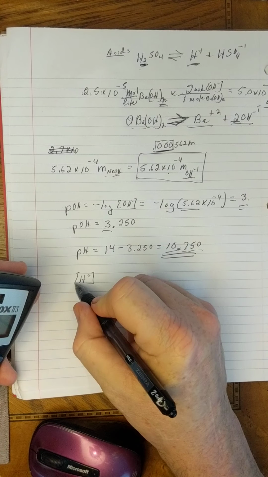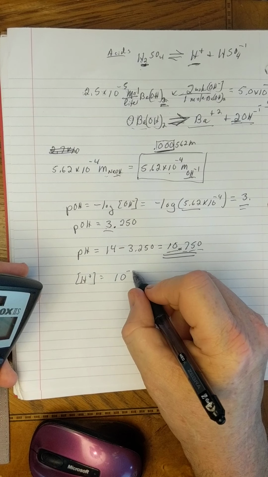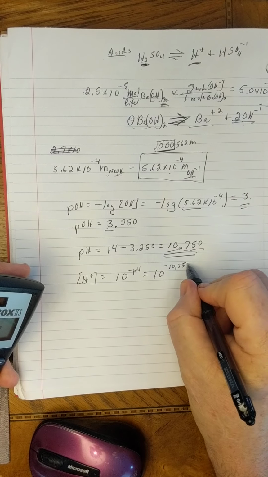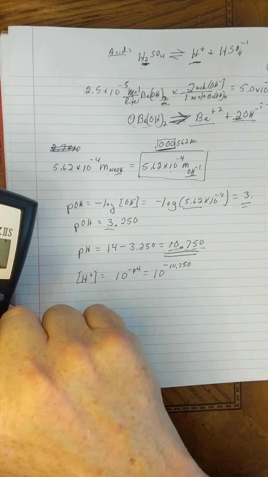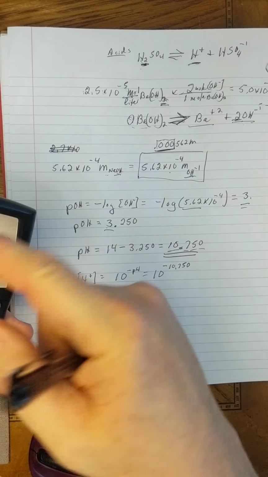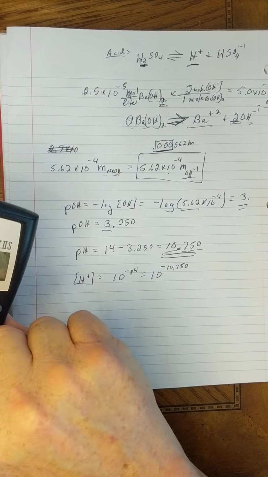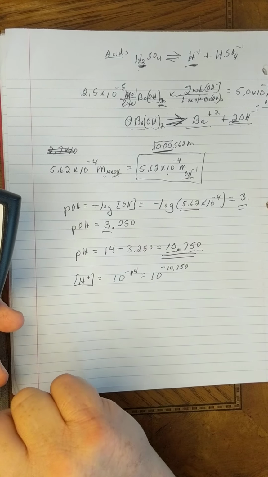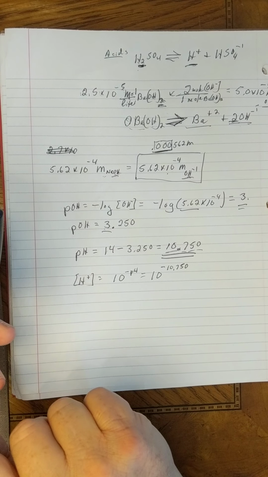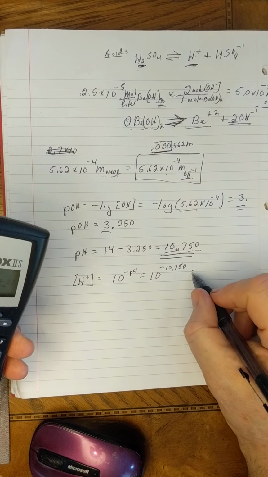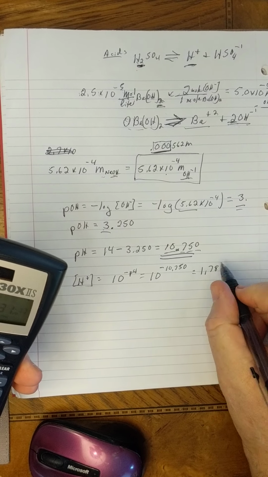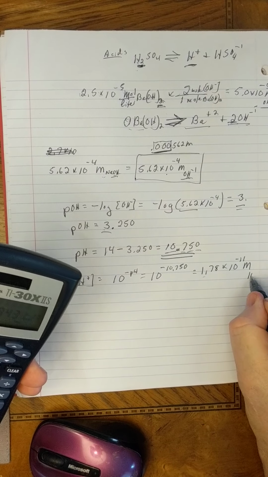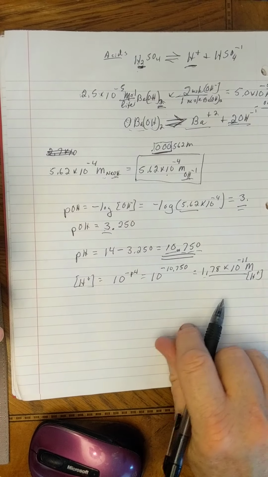Okay, now here comes my trick. My H plus is 10 to the negative pH. So 10 to the negative 10.750. So me putting that in backwards, you see the negative is already there. That's my trick. I'll leave that number in the calculator. Okay, second anti-log, and then I'm going to put in second answer. Easier than redoing all your numbers. You get 1.78 times 10 to the negative 11th molar. That's your concentration of H plus.